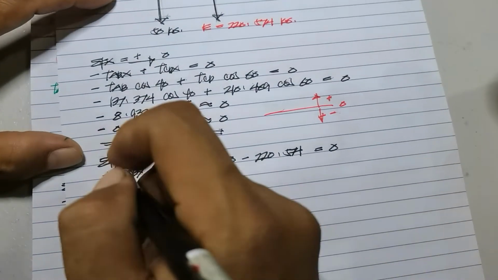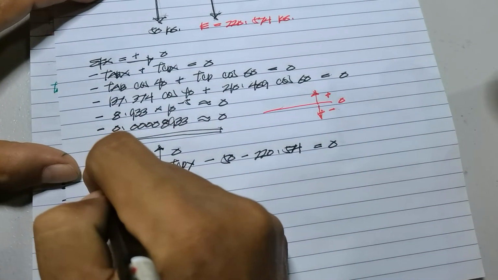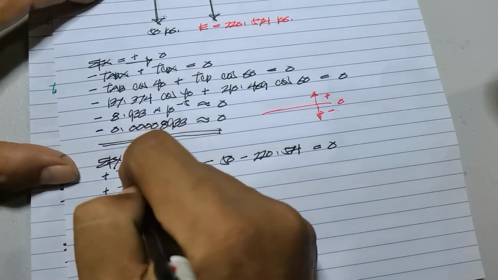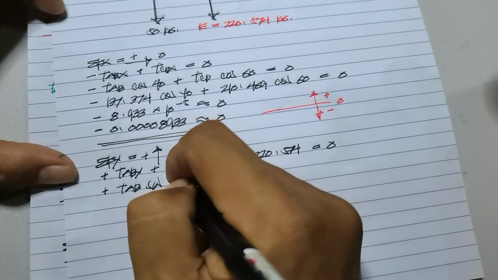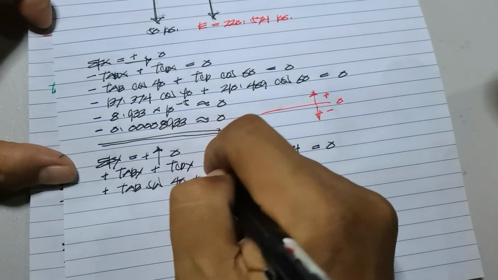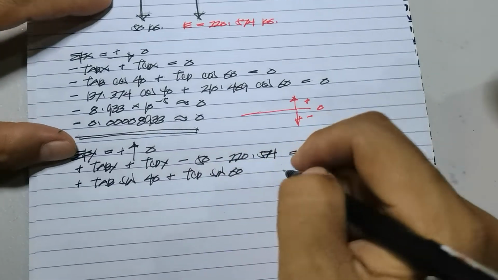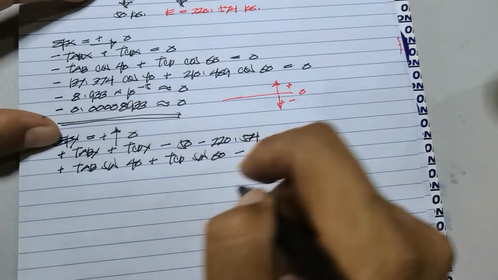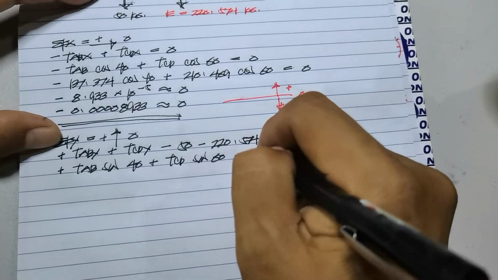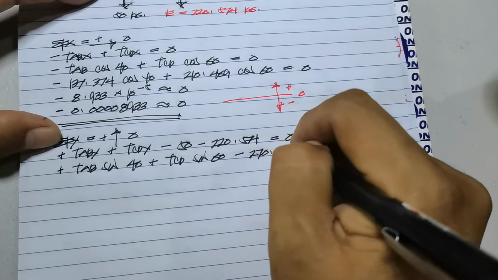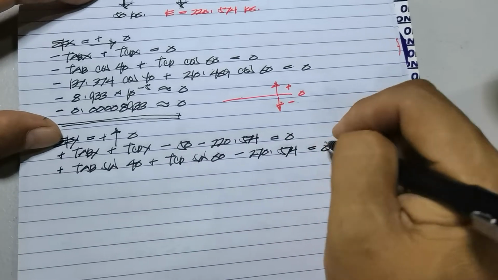In this case, you have positive TAB sine of 40, positive TCD sine of 60, minus, let me add the total, 270.574 is equivalent to 0.